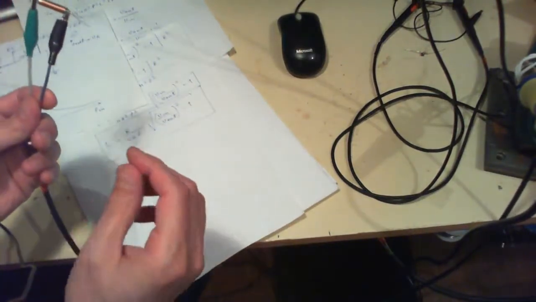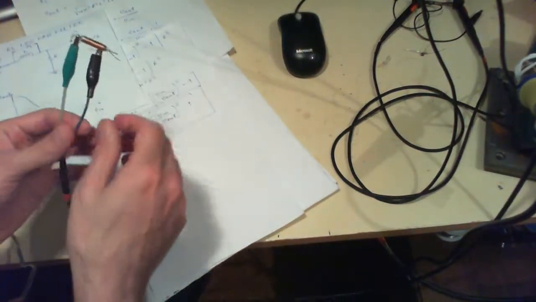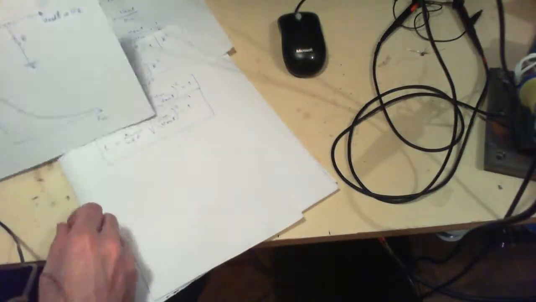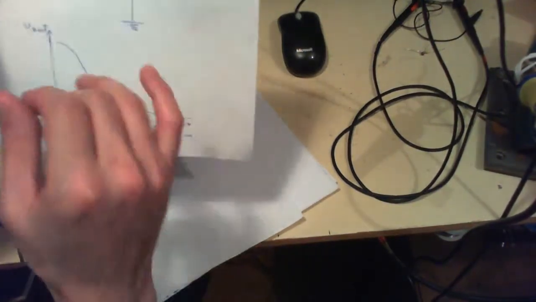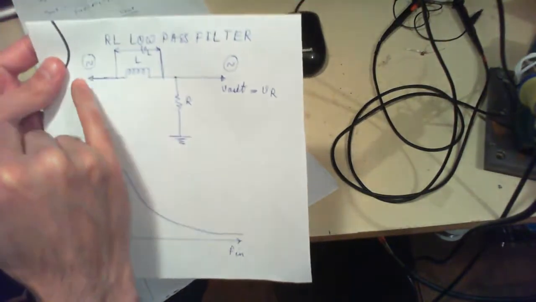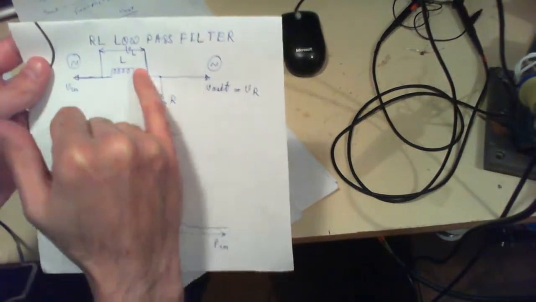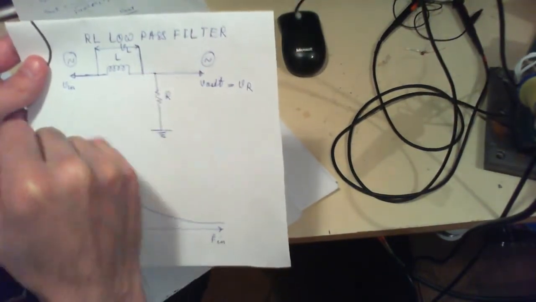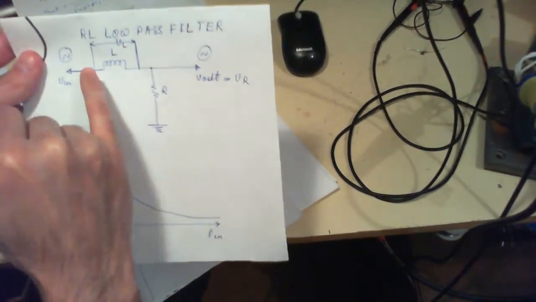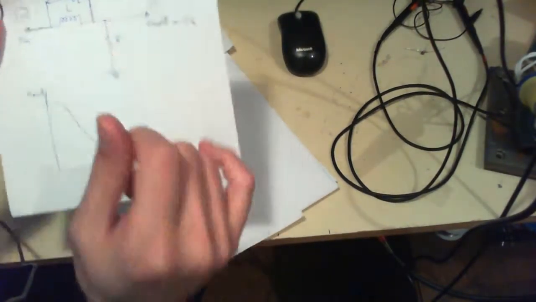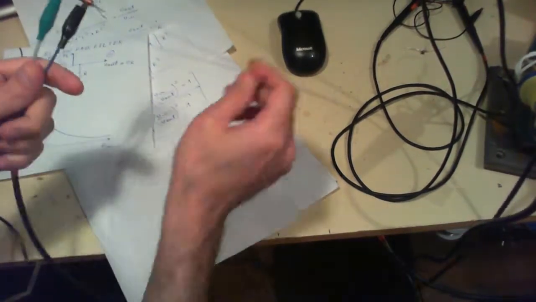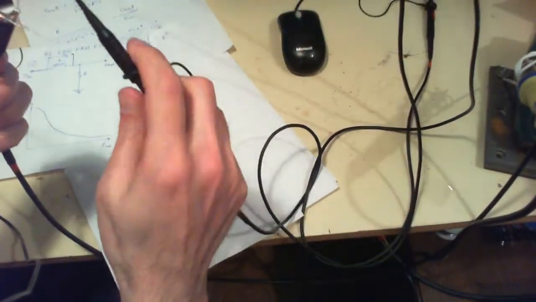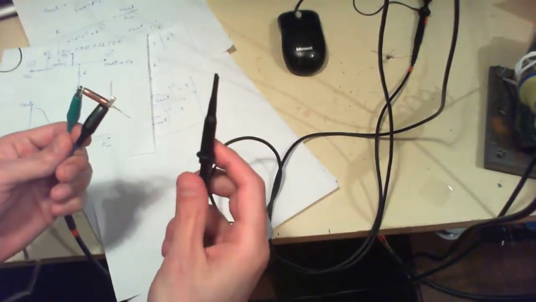And now I need to watch the input voltage, meaning I want to watch the input signal that is coming in here, and also the output signal that is going out here. So I connect this to channel 1, and I connect this to channel 2 on my oscilloscope. So this is channel 1 on my oscilloscope.